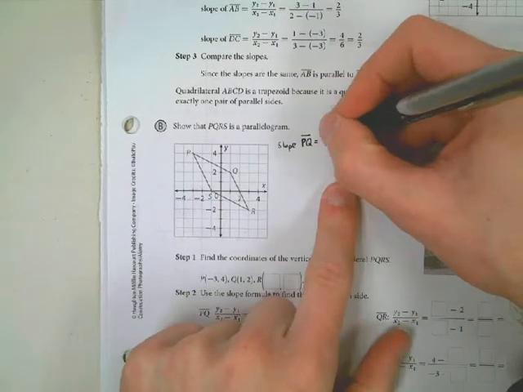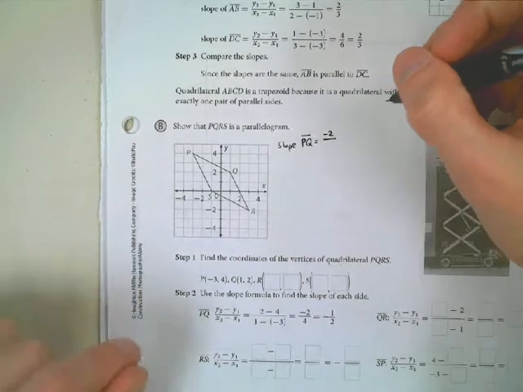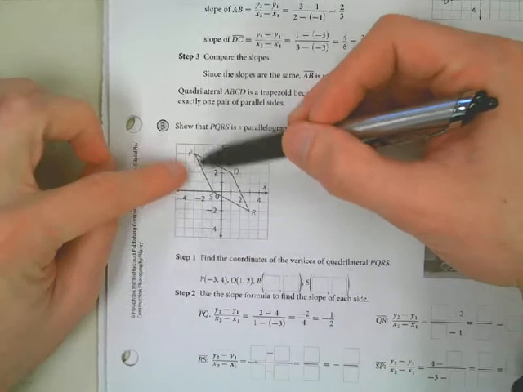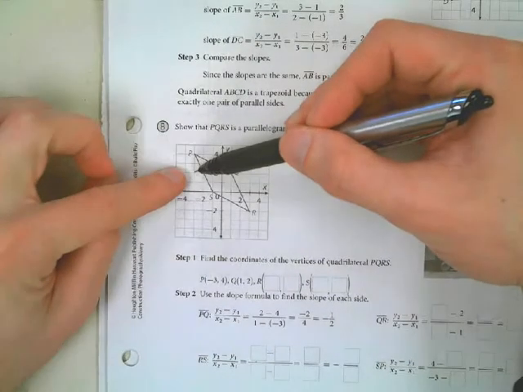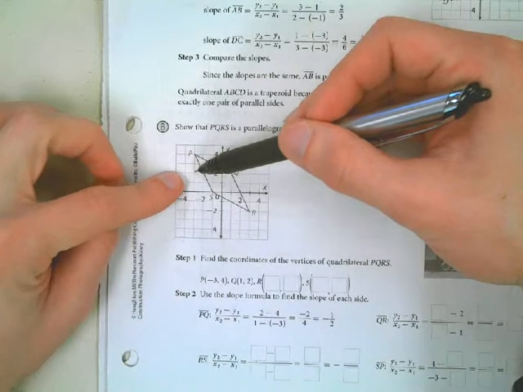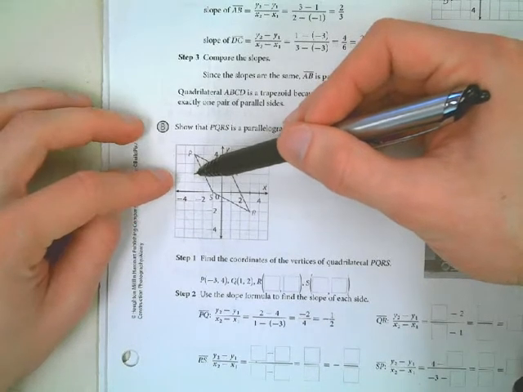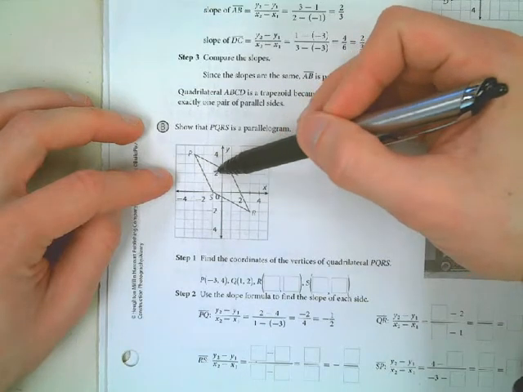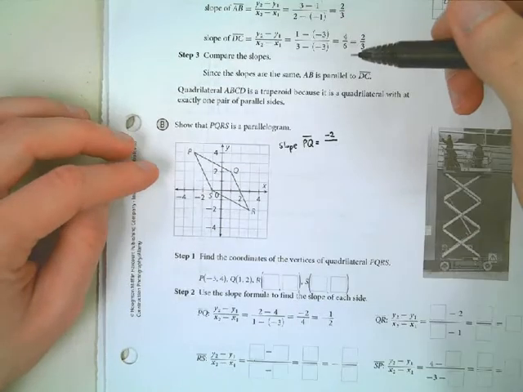Can't you do 4 over negative 2? No, it's always rise over run. So we went down 2, and then we're going to run how much here, Jaden? Is it 3 or 4? It's 4.